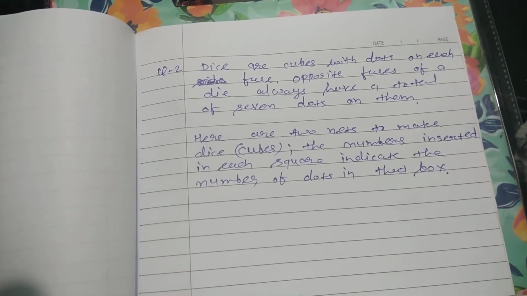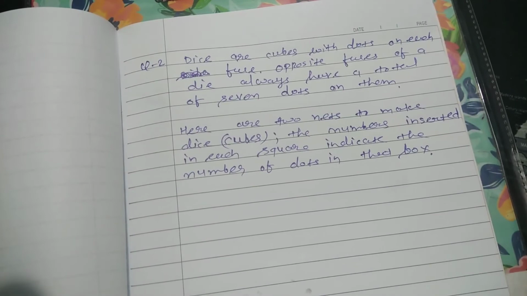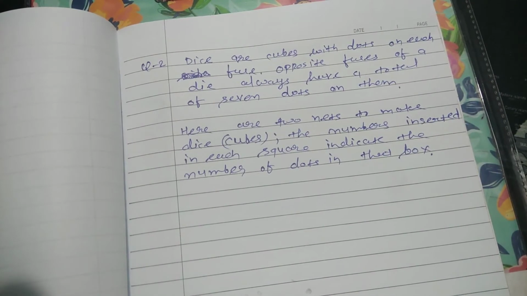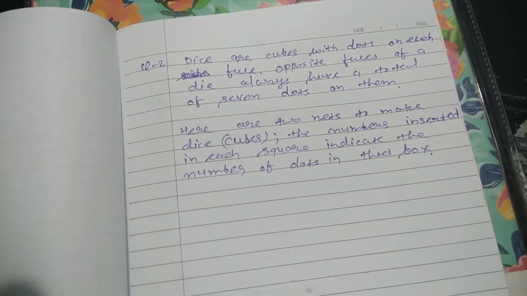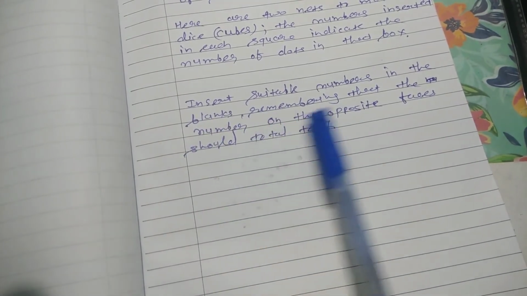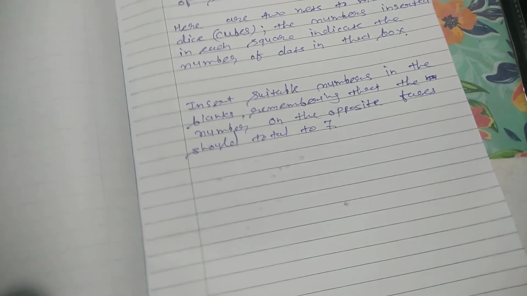Question number 2. Dice are cubes with dots on each face. Opposite faces of a die always have a total of 7 dots on them. Here are 2 nets to make dice cubes. The numbers inserted in each square indicate the number of dots in that box. Insert suitable numbers in the blanks, remembering that the numbers on the opposite faces should total 7. First of all, before solving this sum, we will learn what a dice is.